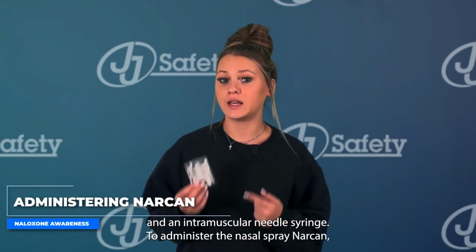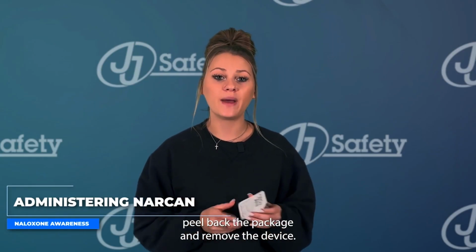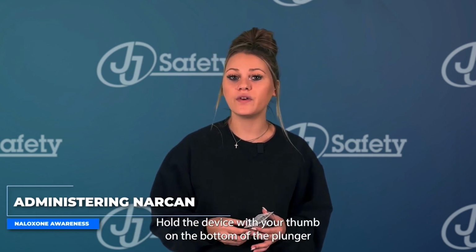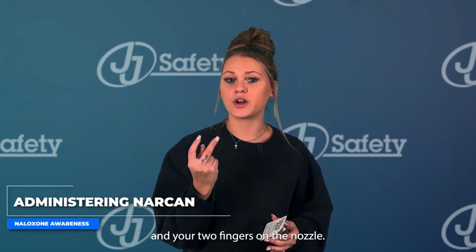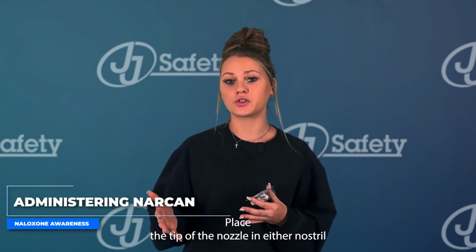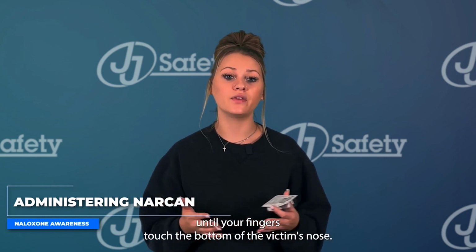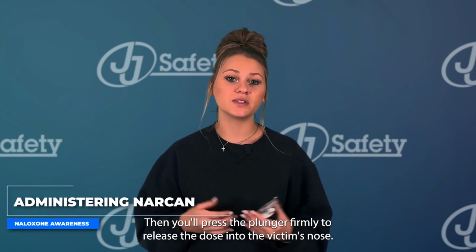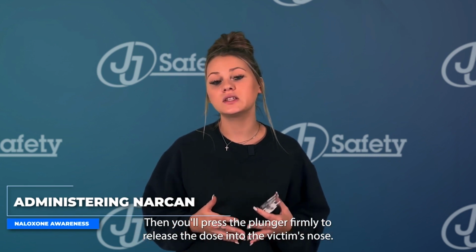To administer the nasal spray Narcan, peel back the package and remove the device. Hold the device with your thumb on the bottom of the plunger and your 2 fingers on the nozzle. Place the tip of the nozzle in either nostril until your fingers touch the bottom of the victim's nose. Then press the plunger firmly to release the dose into the victim's nose.